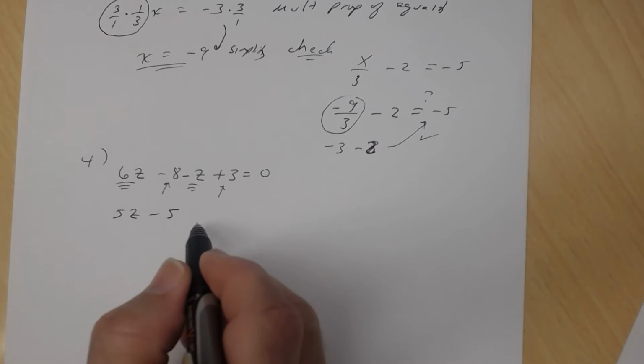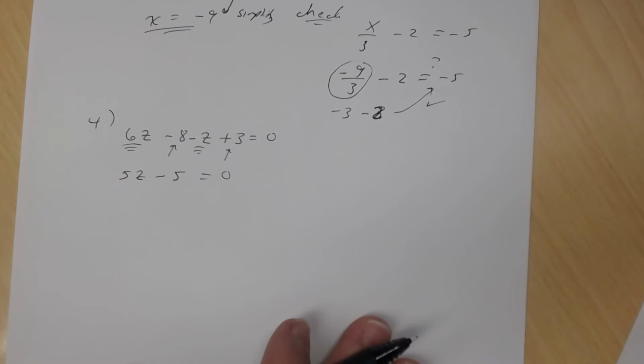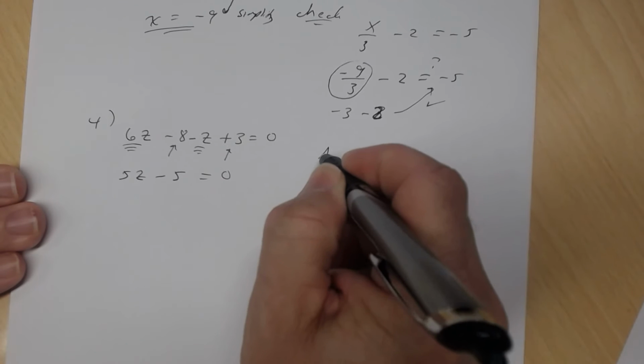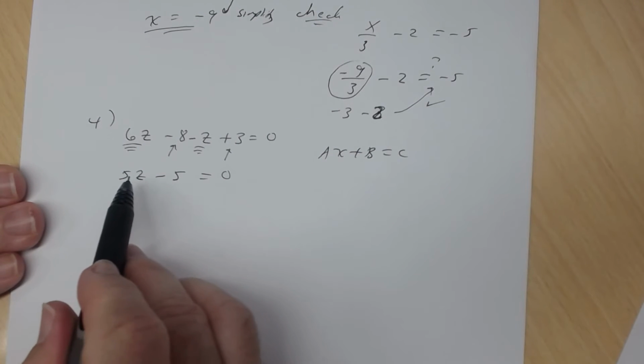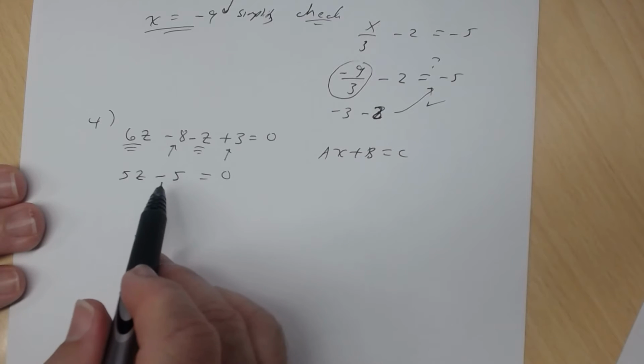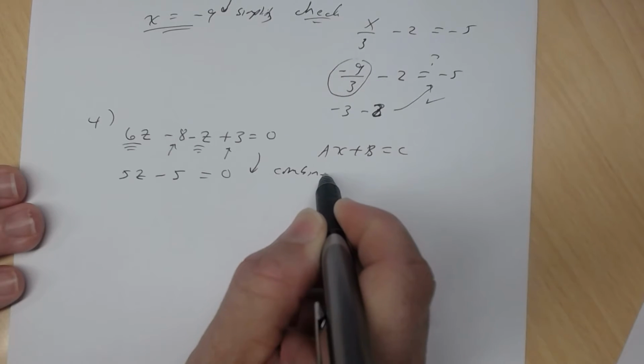So I get 5z minus 5 equals 0. That's where I'm at, and now it's of that form, ax plus b equals c. See, those are linear equations. The next thing you want to do, remember what I did to go from here to here is combine like terms. That's what I did.